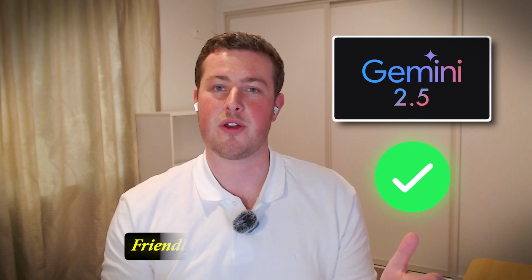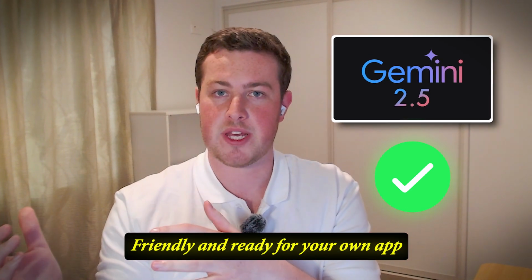The really surprising part about it, unlike ChatGPT's agent mode, is that it's actually developer friendly, where you can take it and build it into your own applications.